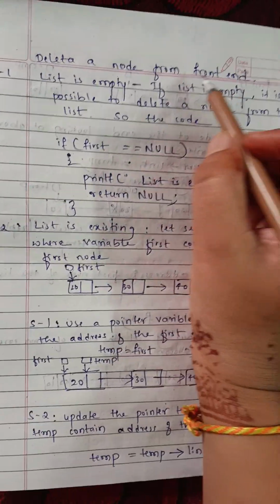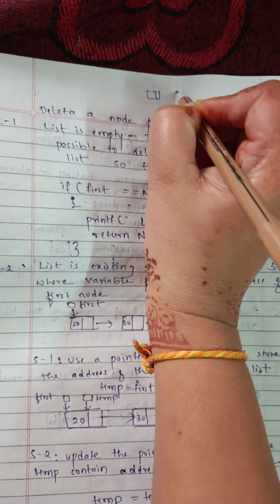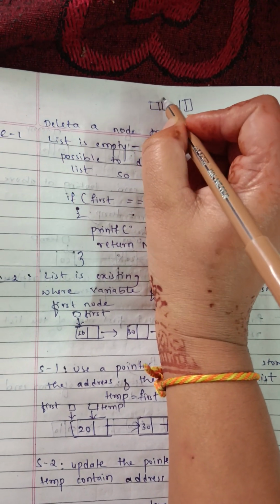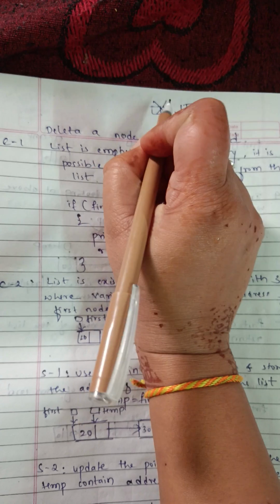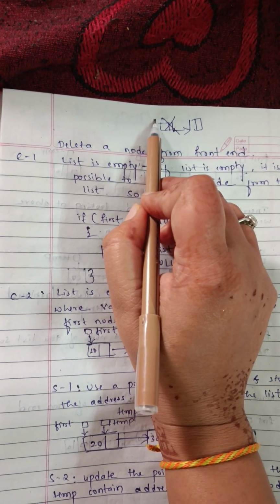Let's see how to delete a node from front end. Front end means here you have the linked list, right? And you want to delete this one. If you want to delete this one, what's the logic you want? The first element must be deleted.